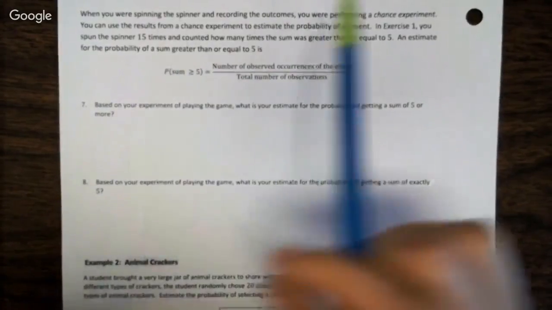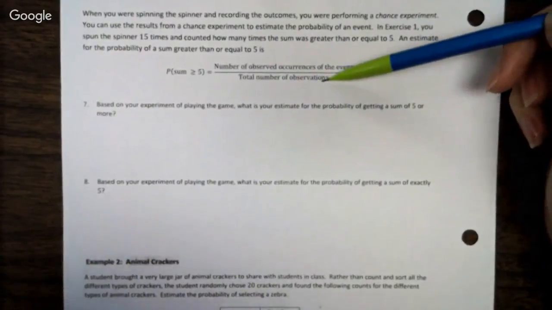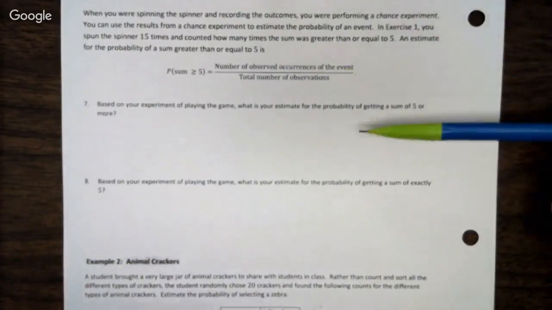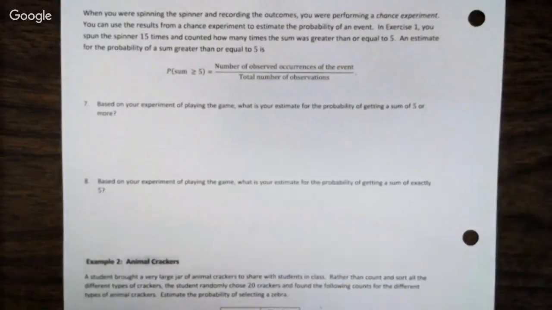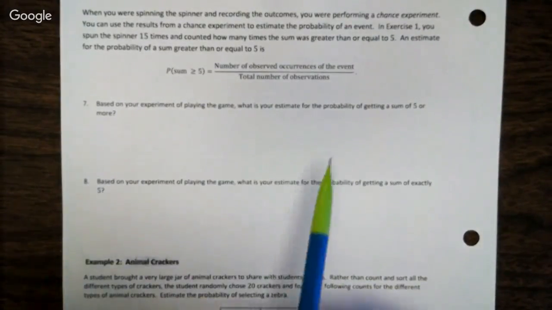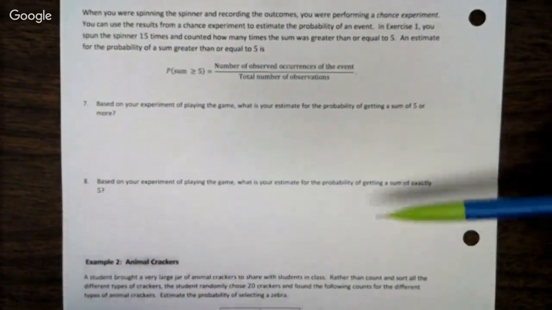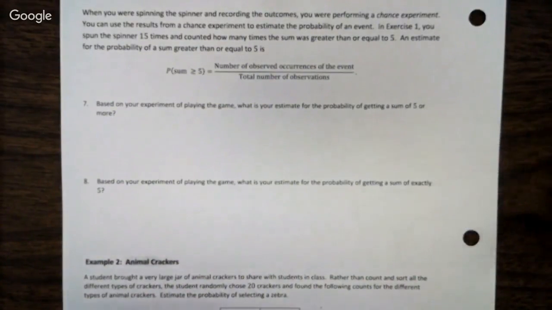Whatever you're finding the probability of goes inside parentheses. So in this case, we're finding the sum greater than or equal to 5. And then you would say, well, how many times did we get 5 or greater over the total number that we did? Once again, 7 and 8 is based off of the previous page. So once you have completed that, you can answer page number 7 and 8. And since everybody in the class did their experiment on their own, they all had different responses. So there's not one correct answer because it's based off of your experiment.